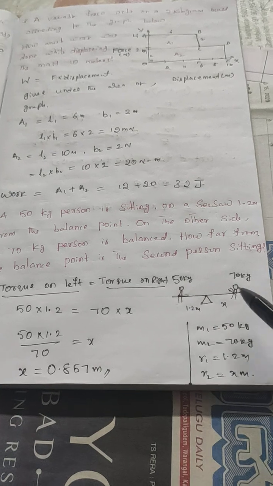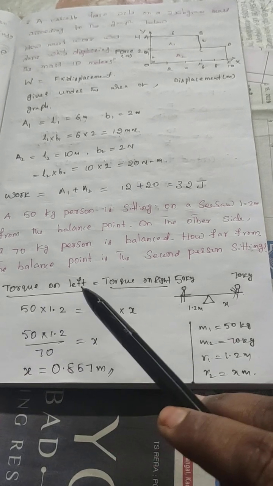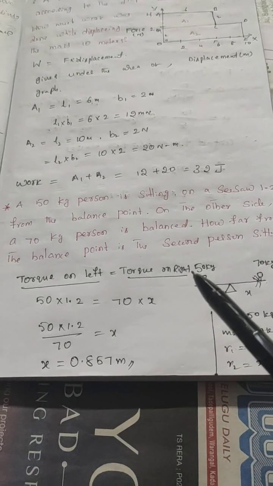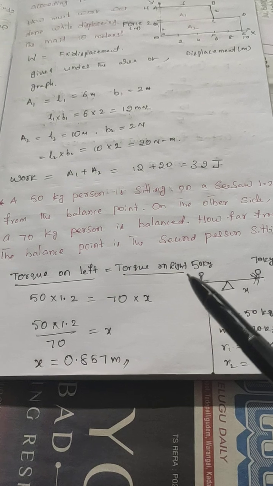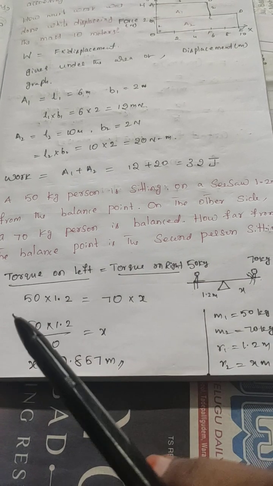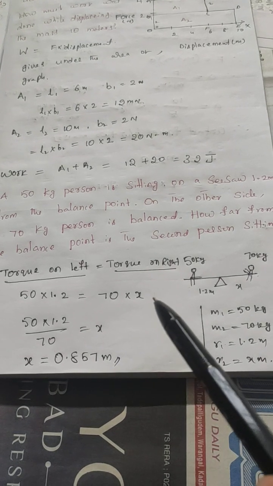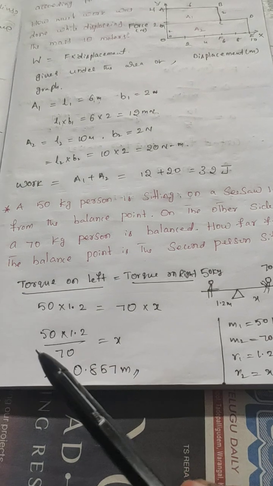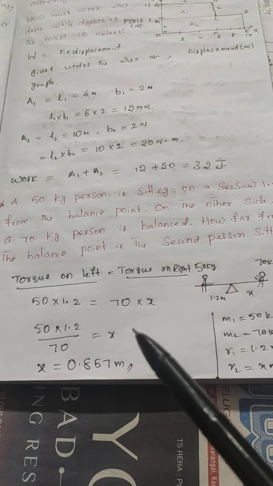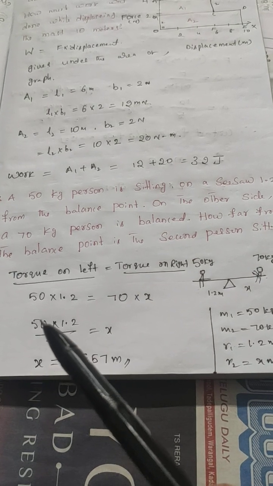Whenever both persons are in equilibrium position, the torque on the two sides is equal. Torque on the left side is equal to torque on the right side. Torque is equal to force into perpendicular distance. Here the force is only the weight of the body, and the g value is the same on both sides. That's why m1 into the first distance 1.2 is equal to m2 into the second distance x, which we have to find out. So 50 into 1.2, divided by 70, is equal to x. The zeros get cancelled: 5 twos are 10, 12 times 5 is 60, which means 6 by 7.